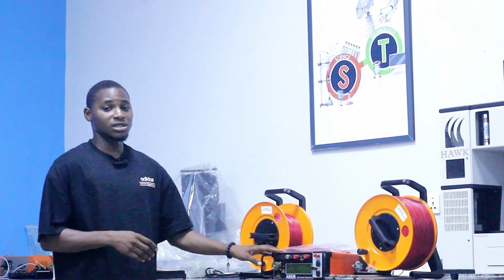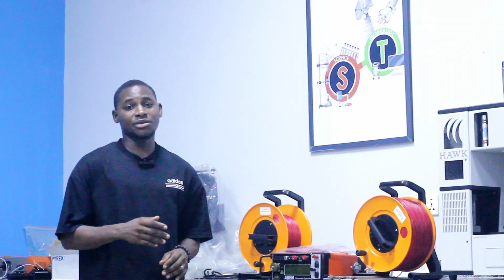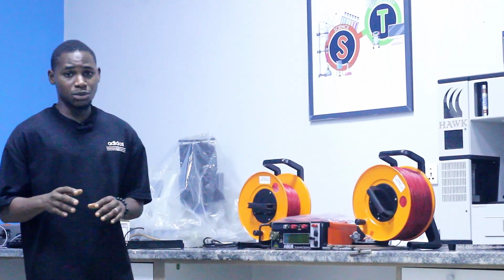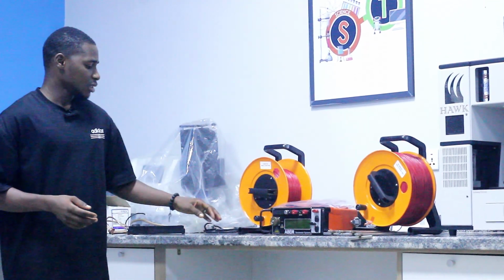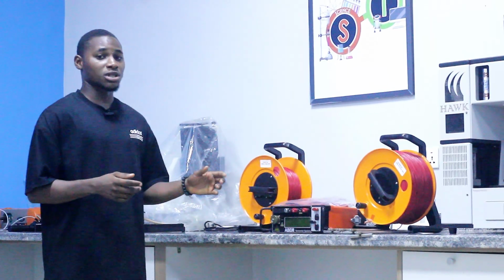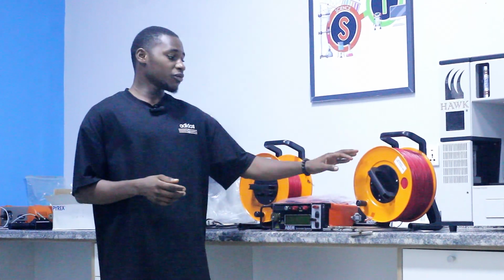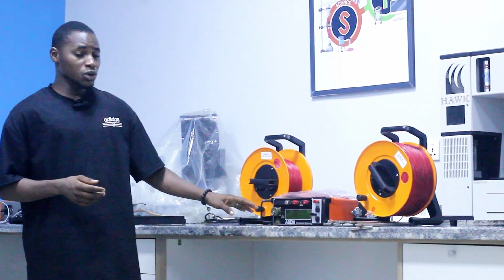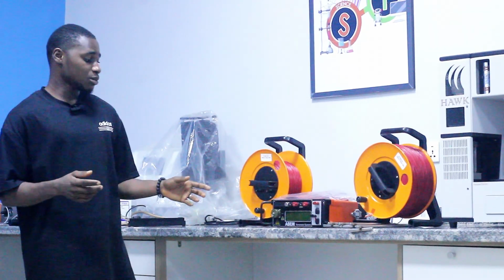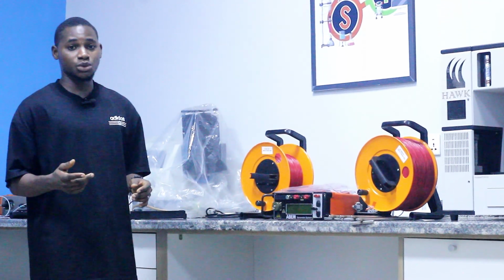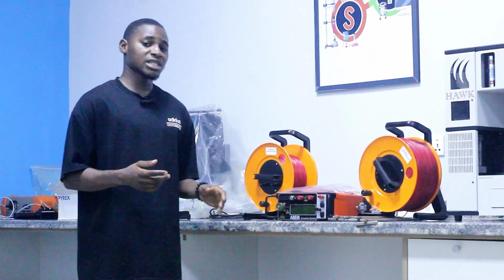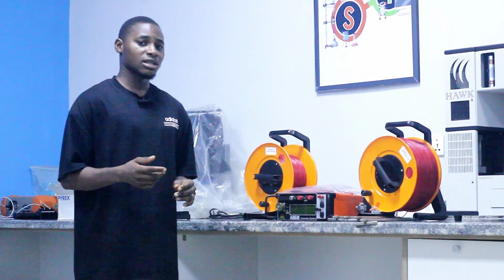This is an ABEM terrameter, which is a geophysical instrument used in electrical resistivity and induced polarization surveys, which is widely used in mineral exploration and groundwater exploration. This device works by injecting current into the ground through the electrodes with the help of its electrical resistivity cable connected to the terrameter. It is also very applicable in groundwater exploration and structural geology, to identify fracture zones and faults. It measures resistivity, self-potential, and induced polarization.